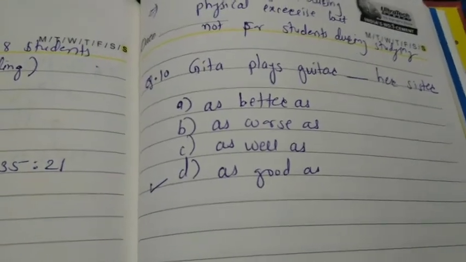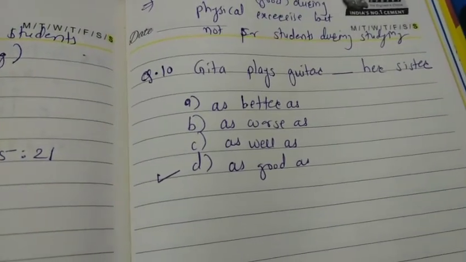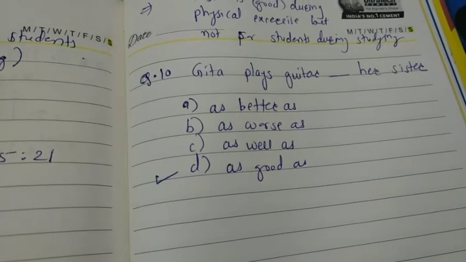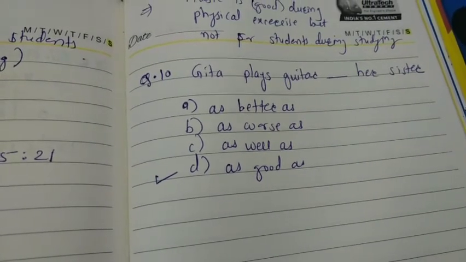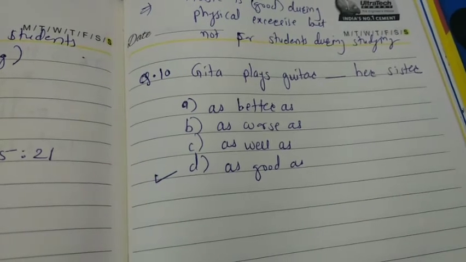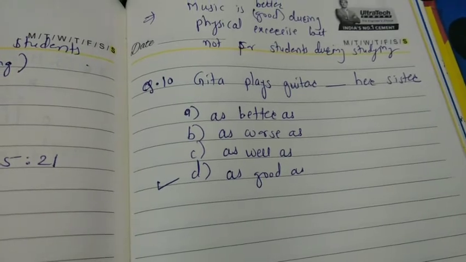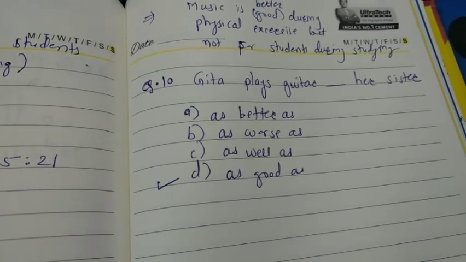And another question: Geeta plays guitar dash her sister. So Geeta plays guitar as good as her sister. If there is no option 'as good as', then it would be 'as better as'.